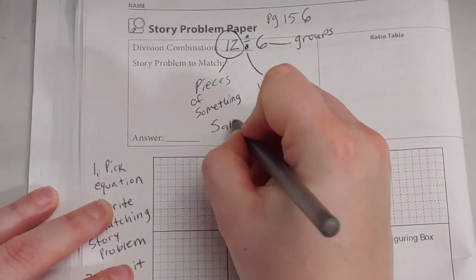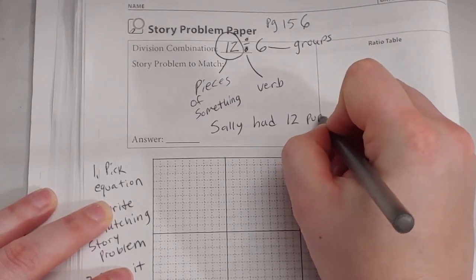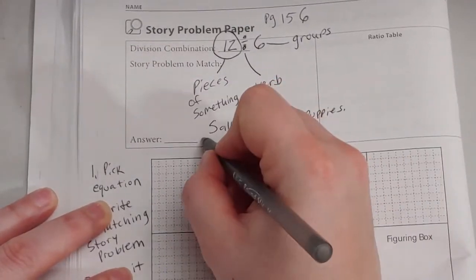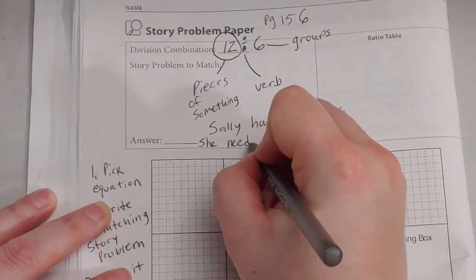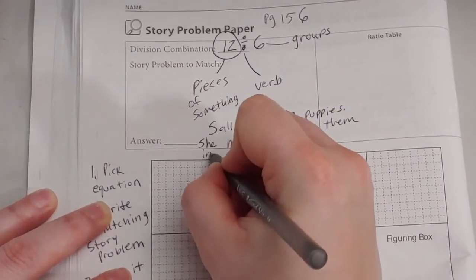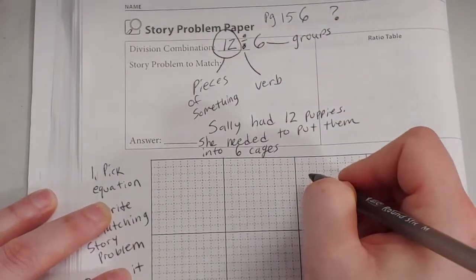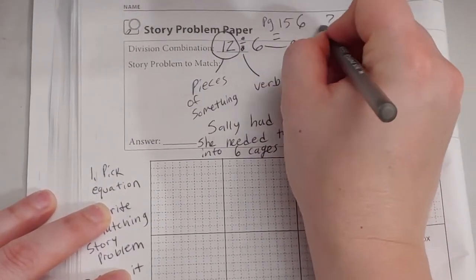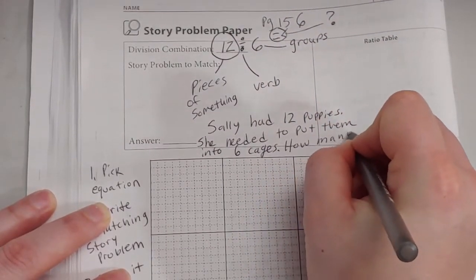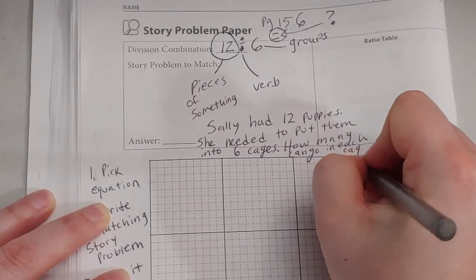So Sally had 12 puppies. She needed to put them into 6 cages. Don't forget you need a question at the end. All right, so how many can go in each cage?